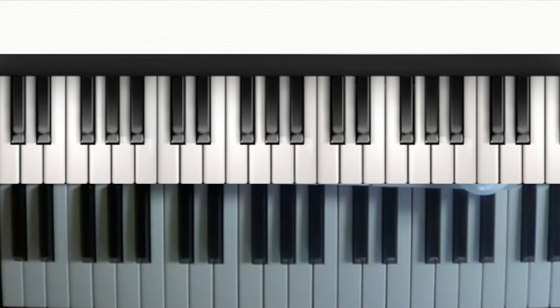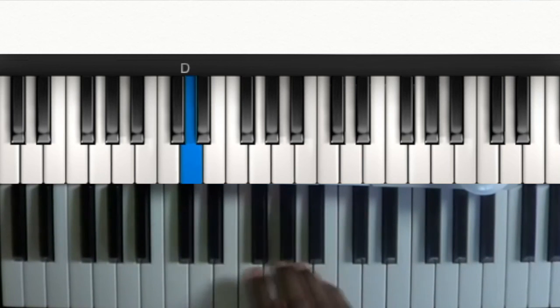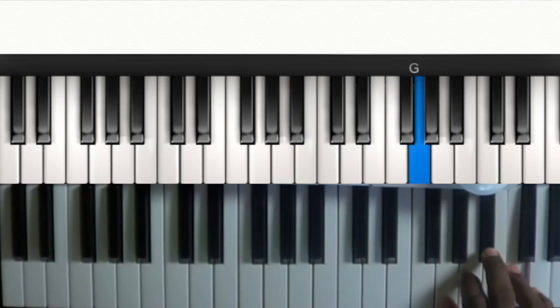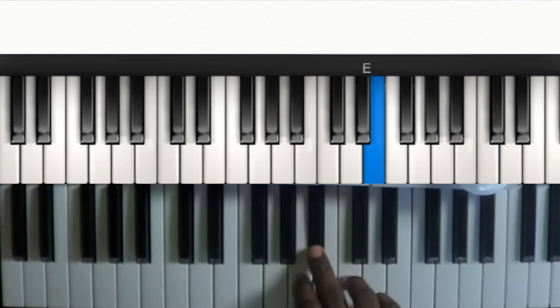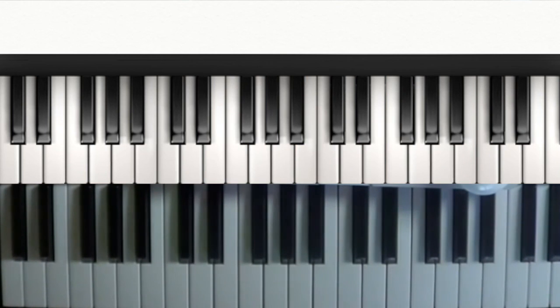Now let's look at the right hand and how we'll actually play that for the 2-octave pattern. Now, we already know the notes, so let's just work it out.